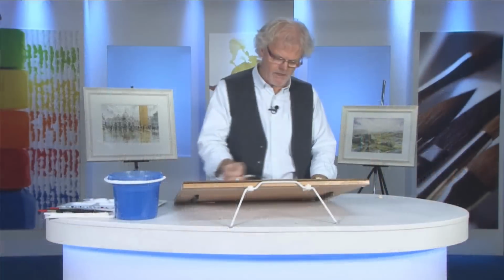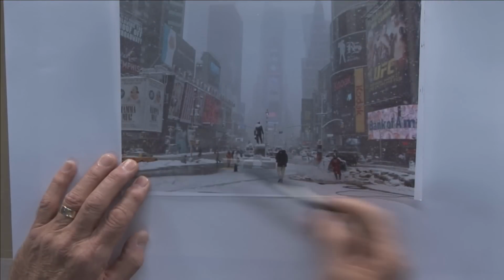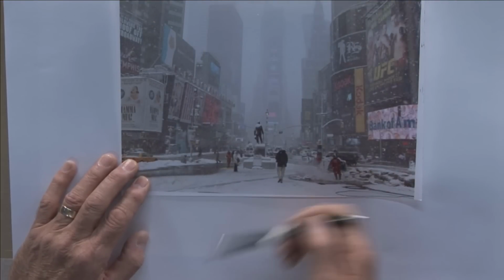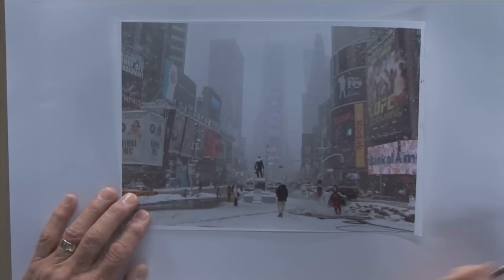If we just have a quick glance at what this composition is about, it's relatively complicated, so one of the things I want to talk about and demonstrate is simplifying a subject. It's got lots of atmosphere in it and I want to capture that atmosphere. It's a snow scene.